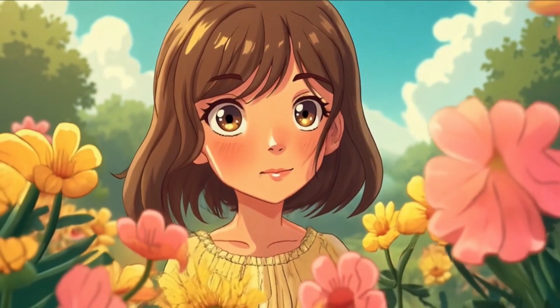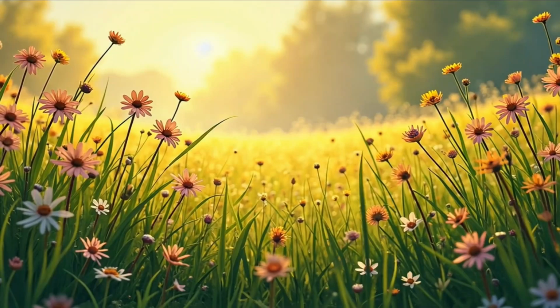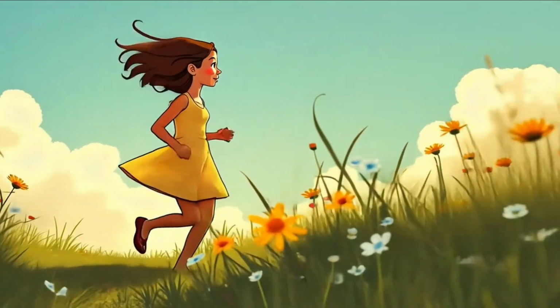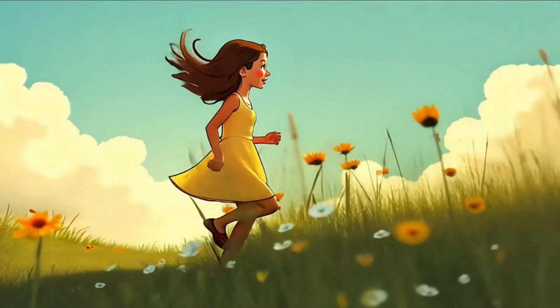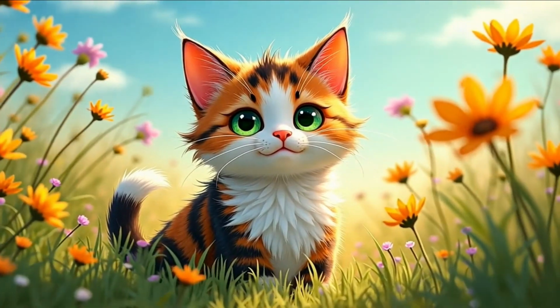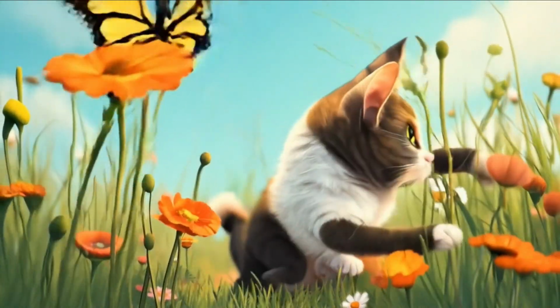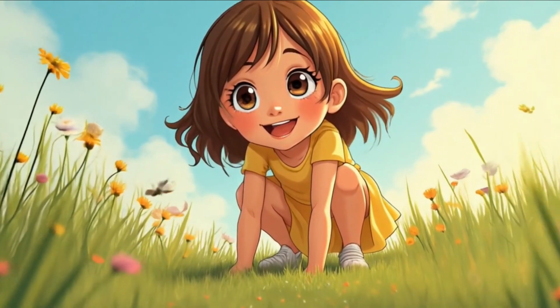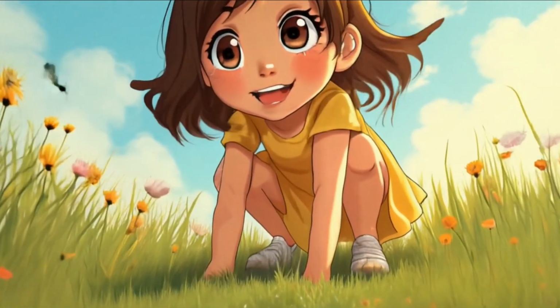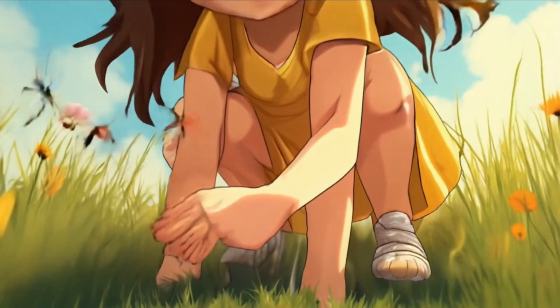One sunny afternoon, as Lily wandered through a meadow at the edge of her garden, she stumbled upon a curious sight. In a patch of fragrant wildflowers sat an adorable, fluffy cat. Lily approached the cat slowly, careful not to startle it. "Hello there," she said gently, crouching down to meet the cat's gaze.